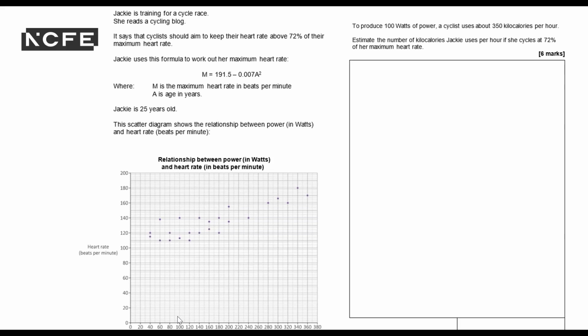Now we've got a scatter diagram. The scatter diagram shows a relationship between power in watts and heart rate. Okay, so we've got heart rate there, beats per minute, and we can connect that to the formula because we're going to work out her beats per minute. And we've got the power that she's producing. So to produce 100 watts of power, a cyclist uses about 350 kilocalories per hour. Estimate the number of kilocalories Jackie uses per hour if she cycles at 72% of her maximum heart rate.